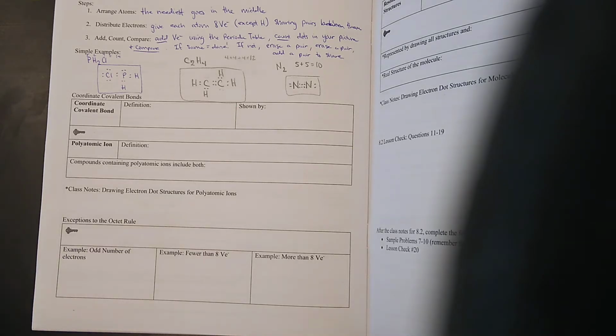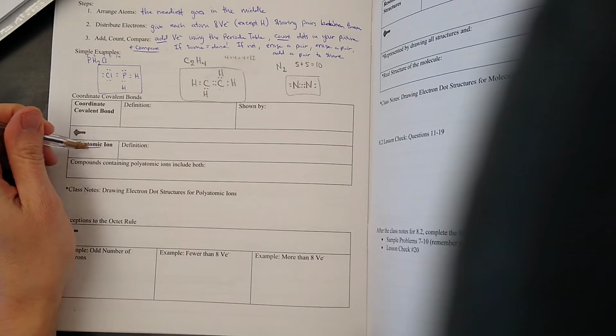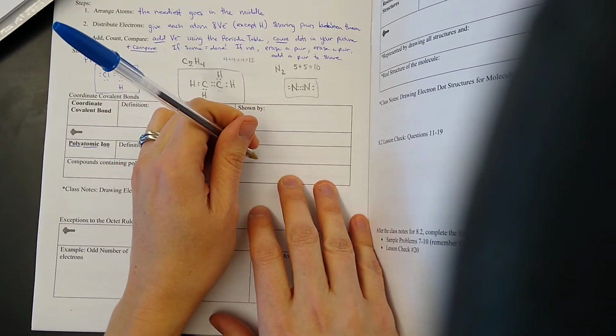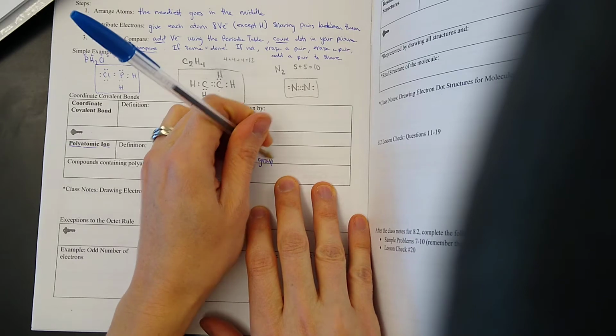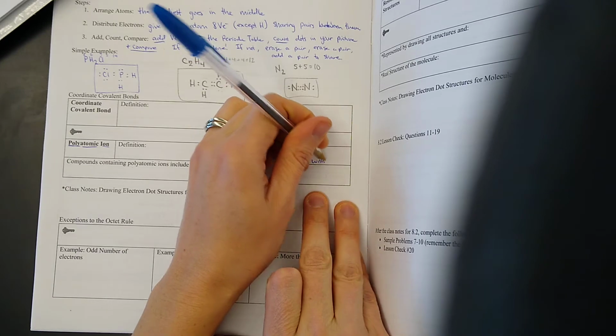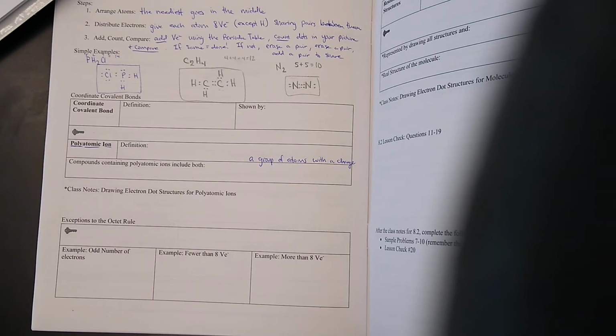The first one is polyatomic ion. The definition from the book is fair. It is a tightly bound group of atoms that have a positive or negative charge and behave as a unit. But if you break this word down, poly means many and atomic is atoms, and ion means has a charge, right? So if you wanted to add a simpler definition to this box, you could say it is a group of atoms with a charge.